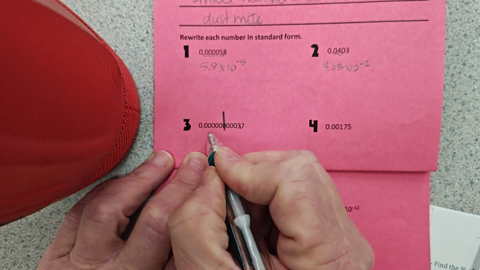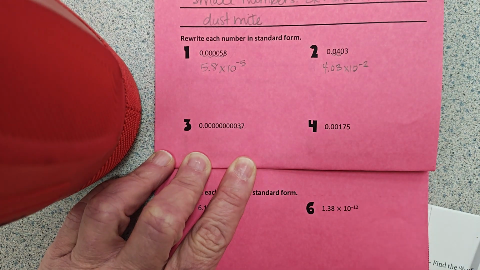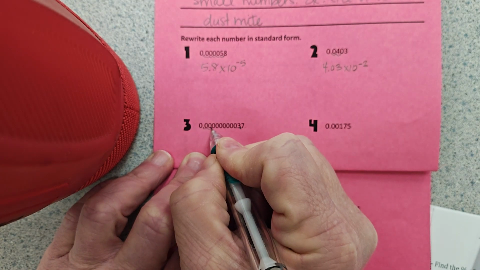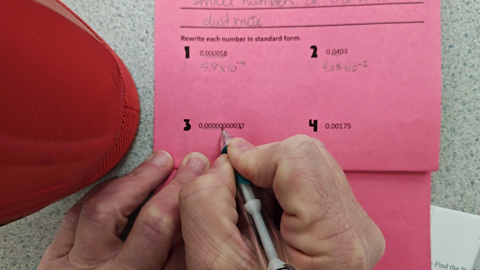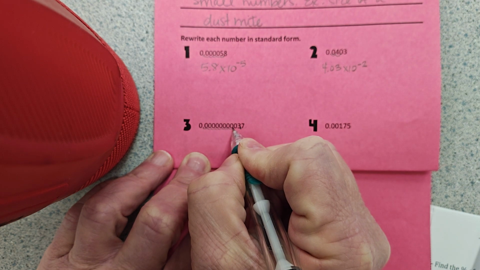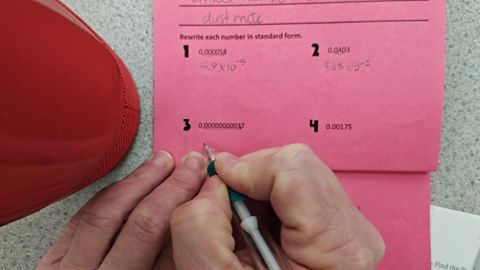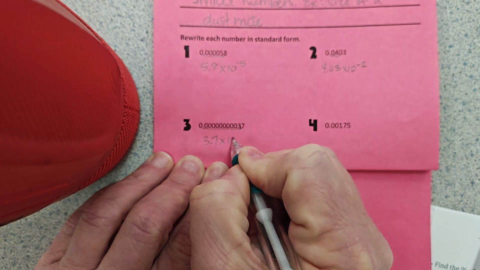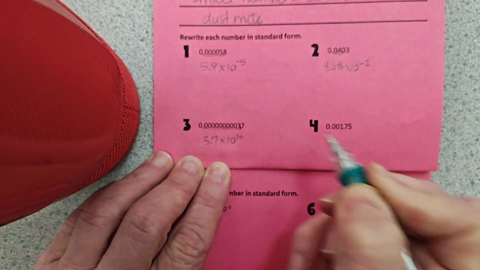Okay, and now we're going to count. Having pencil issues today. All right, so now we're going to count 1, 2, 3, 4, 5, 6, 7, 8, 9, 10. So we have 3.7 times 10, and we moved it to the 10th.